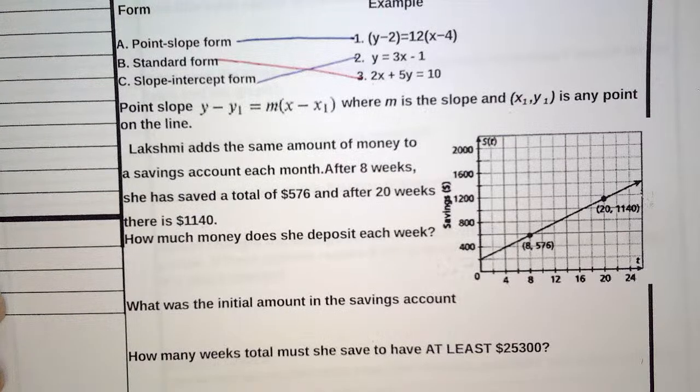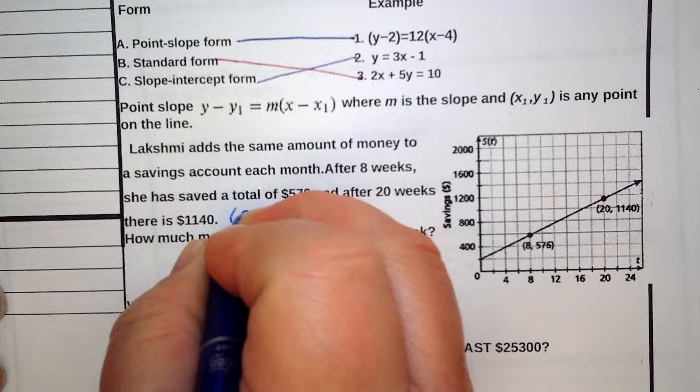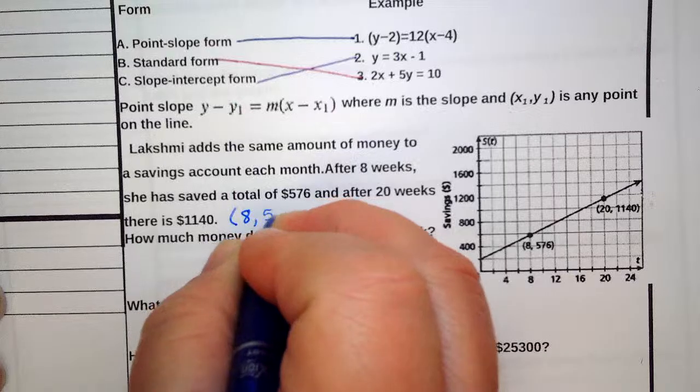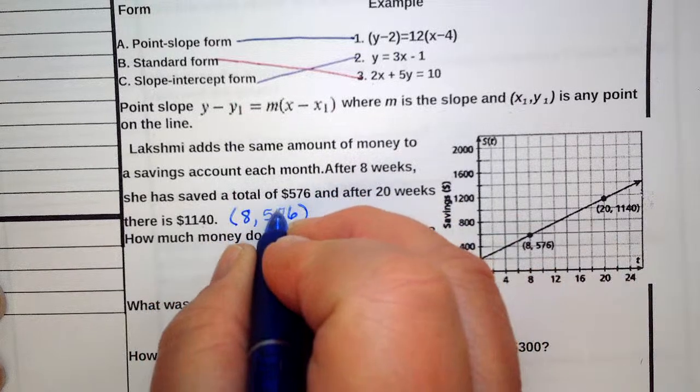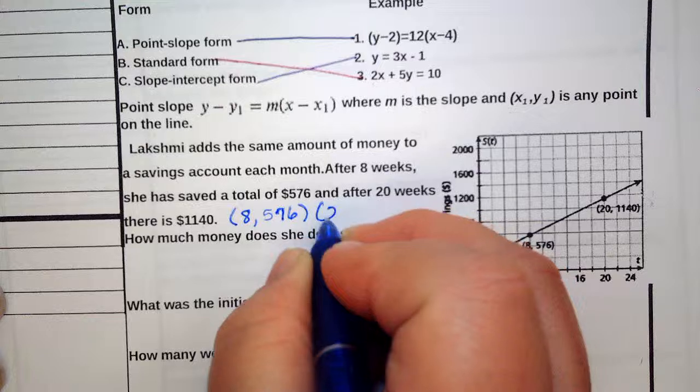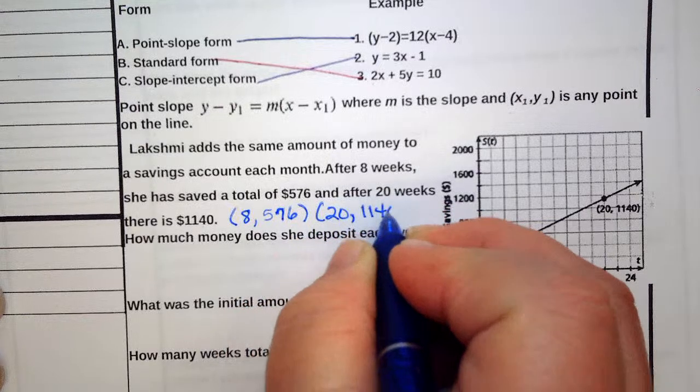Well, first thing we have to look at, what are the 2 points that we need? And what are we actually looking for? Well, we're actually looking for the slope of the line. The first point is 8 and 576. The second point is 20 and 1,140.